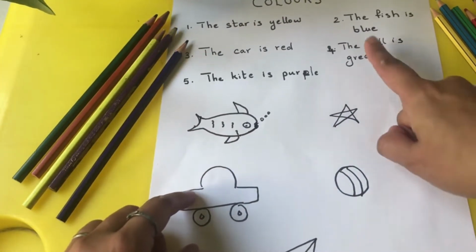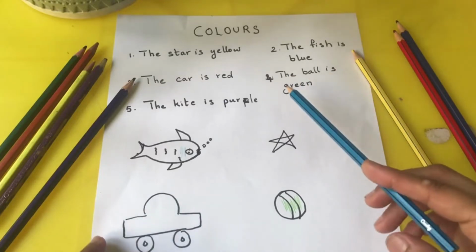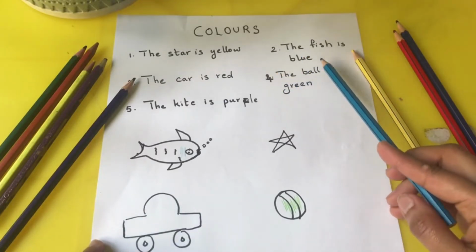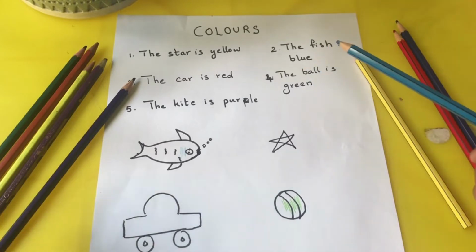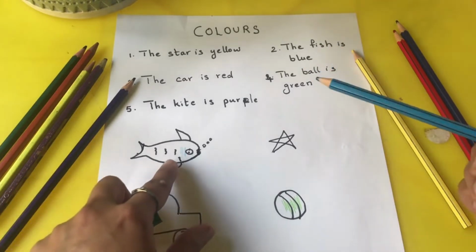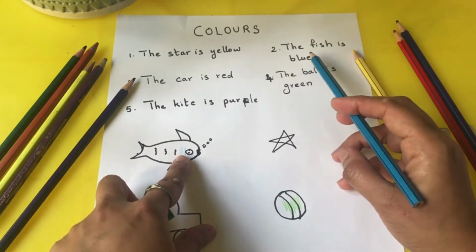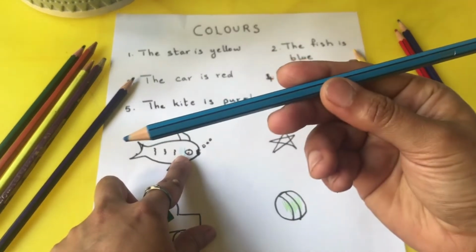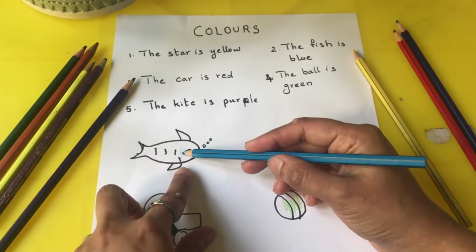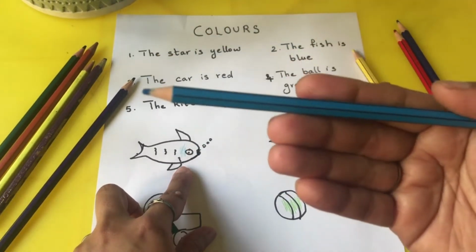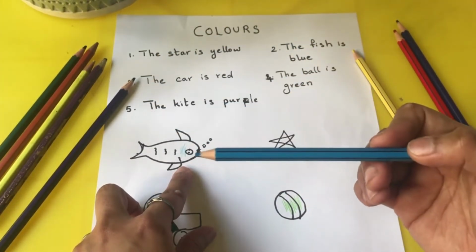For example, let's look at this sentence. Here it's written, the fish is blue. So where is the fish? The kid has to find the fish first. So here's the fish. And what color do we need to use? The fish is blue. So this is blue and you have to color the fish blue. So here you are introducing the colors to a 3-year-old.